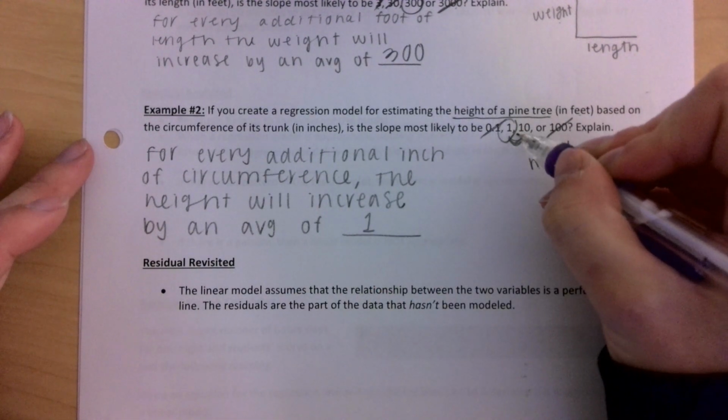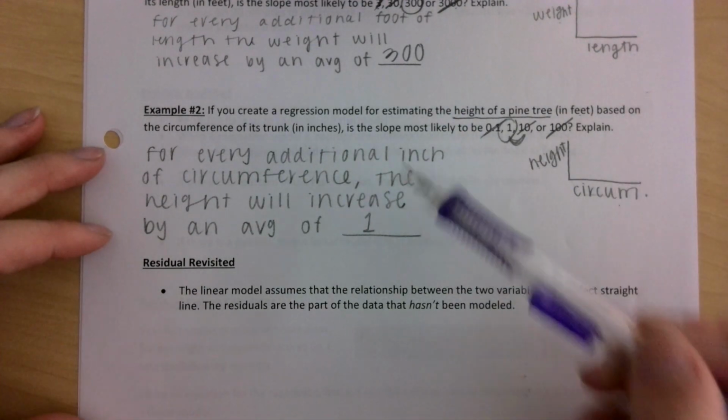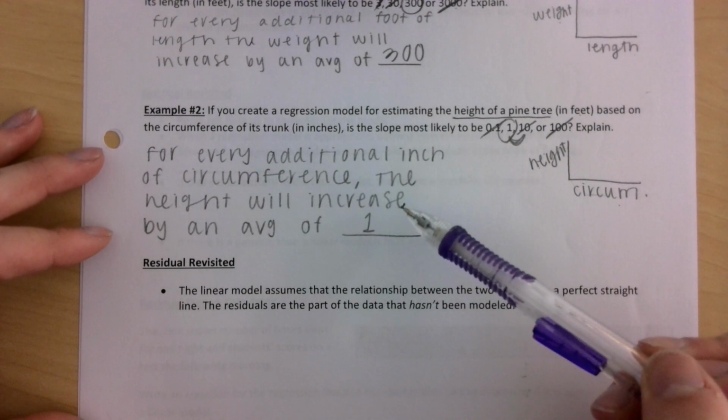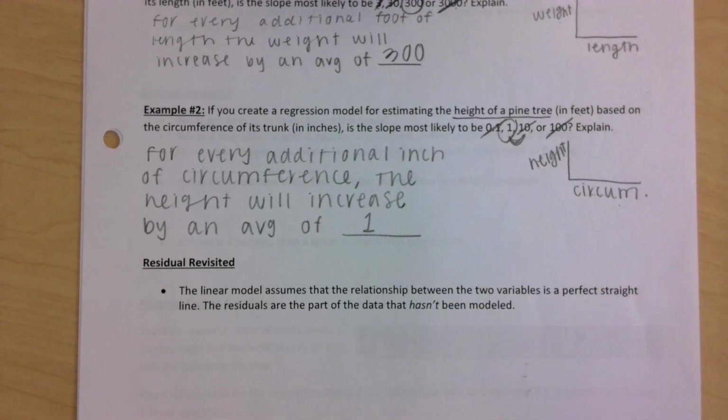Growing by 10 feet in height is a little bit too big again. My recommendation for these problems is to start with thinking about your variables. Always write out your scenario for slope, and then go through and cross off the ones that you know are definitely false. You'll usually be left with 2 options, and then from there you just have to reason through which of those options is best.